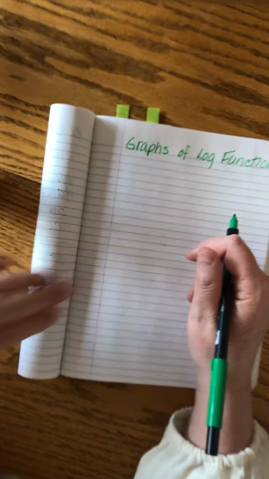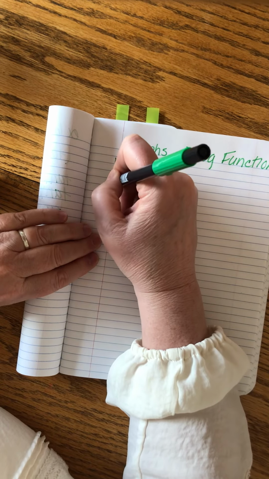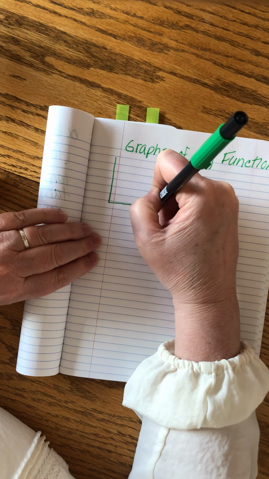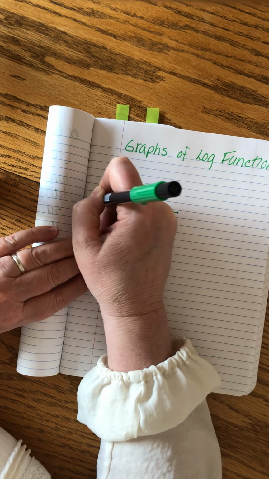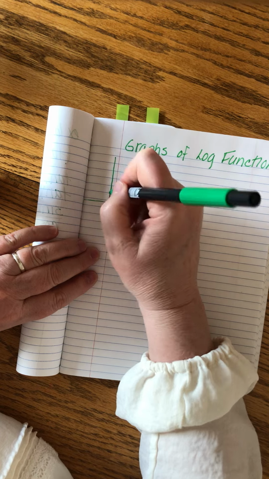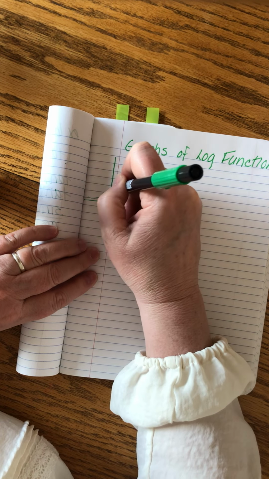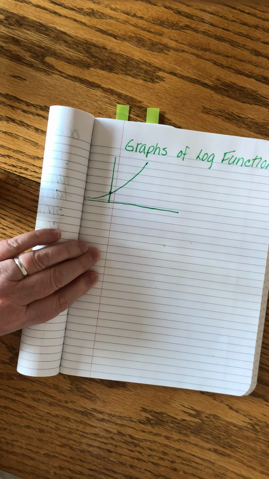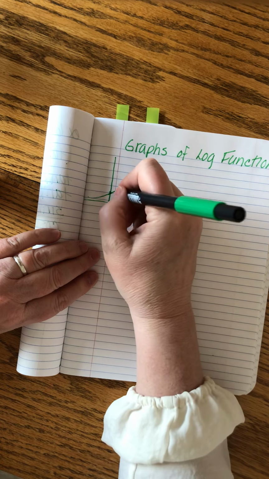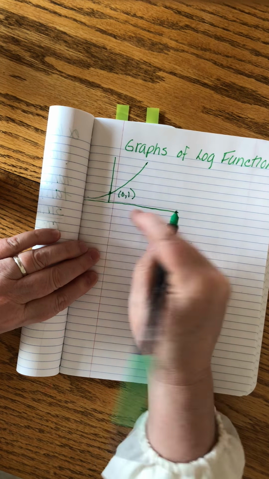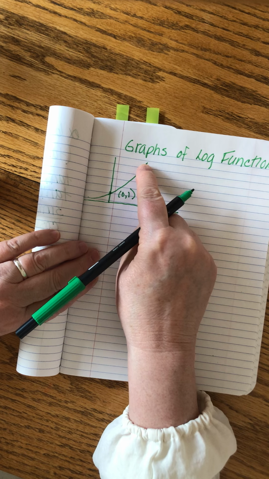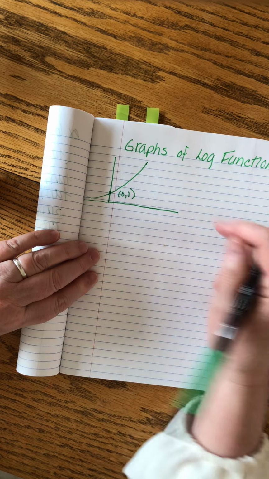Now, we've graphed exponential functions. I need to make it go this way too. And we know that they do this thing, right? This is the point that's magical. This point is 0, 1. This is a graph of a function where the base is 1 or greater.